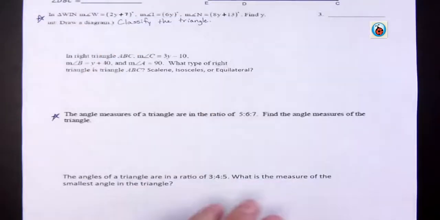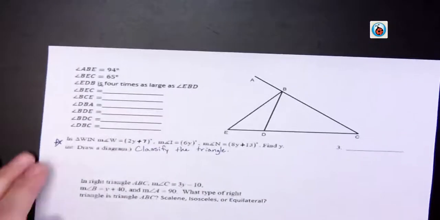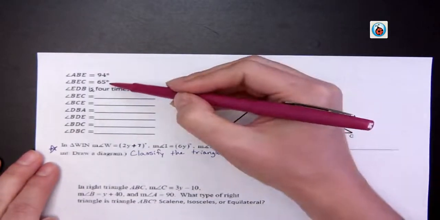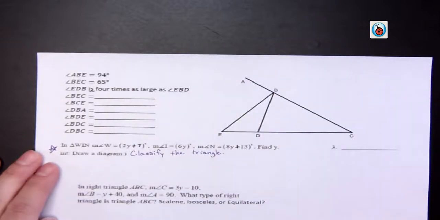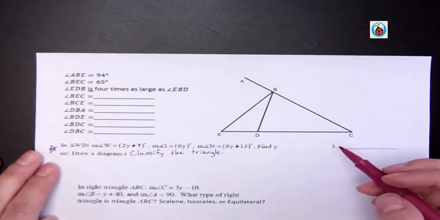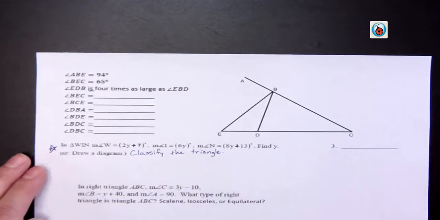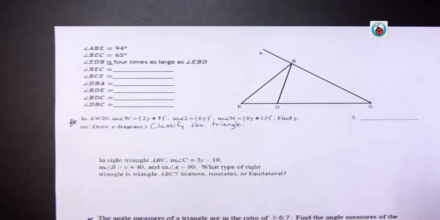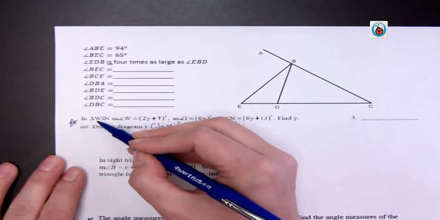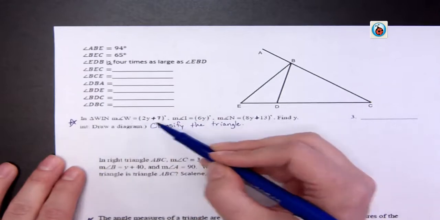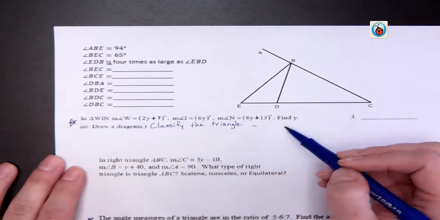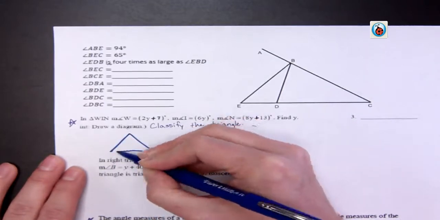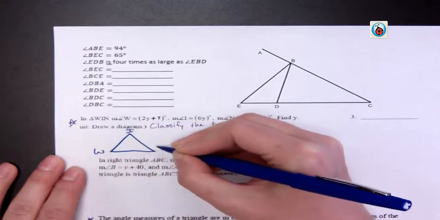Okay, then our very last page starts with a big problem to work out, starting by labeling what they give you and see what you can work out, which angles you can label. We're going to work out a couple of these down here together. So it says in triangle WIN, angle W, angle I, and angle N equal B's, and it says to draw a diagram. So we start by drawing our triangle W, I, N.